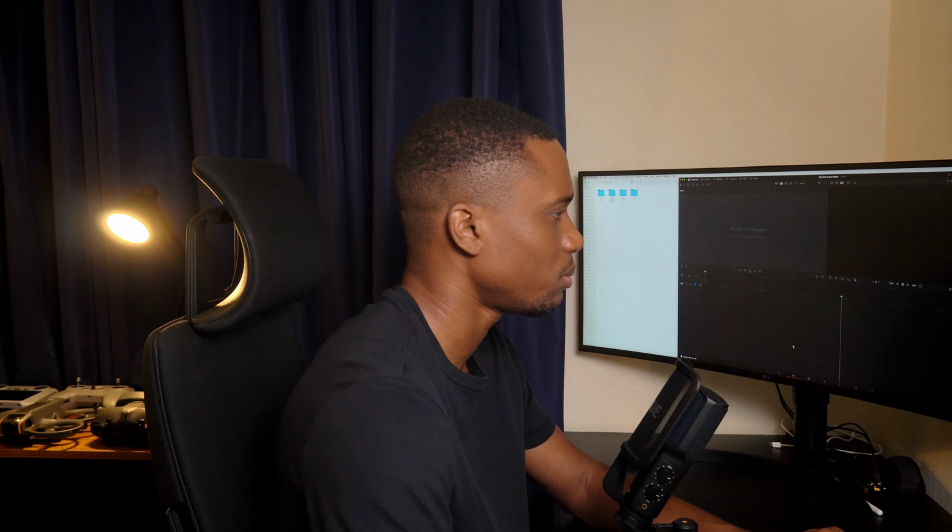We're not going to use the cut page too much because a lot of the things that we can do in the cut page, we can also do in the edit page. So instead of learning a bunch of different pages, we'll try and do as many things as we can in one page. But before I get started, the purpose of this tutorial is not to do it the fastest way possible, because the fastest way possible requires a lot more knowledge.